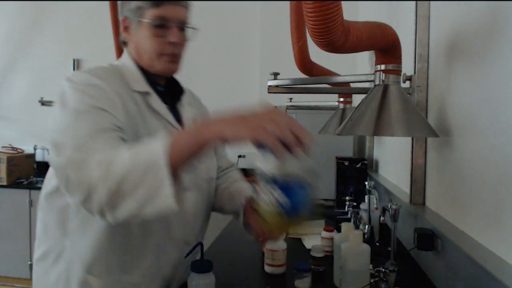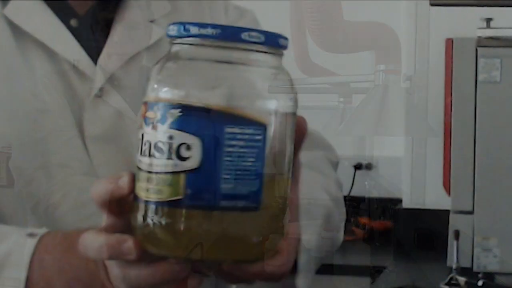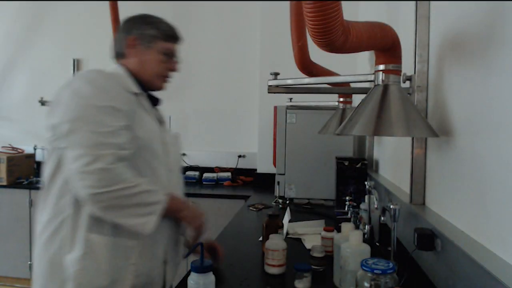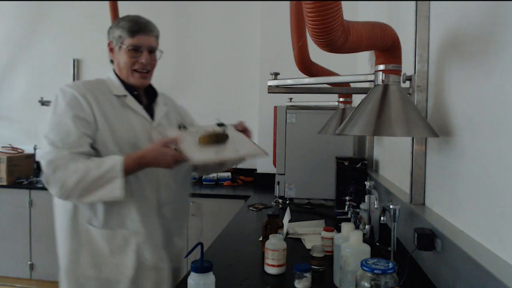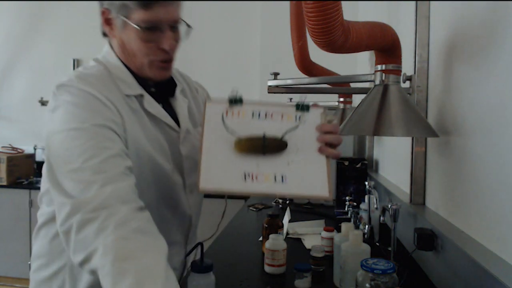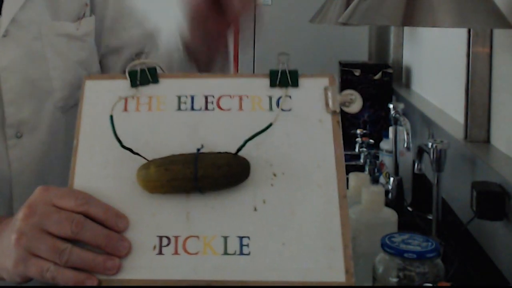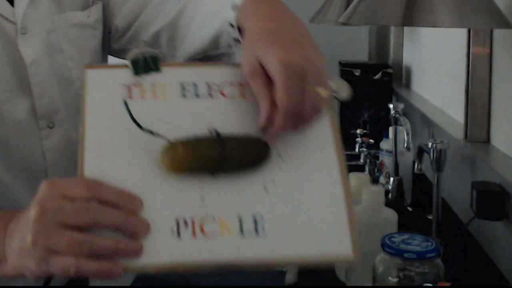Now, the last thing that we like to demonstrate today is electric pickles. Can you see the label? We have electric dill pickles. Dill pickles are prepared. I have here strapped to a piece of cardboard a pickle that I took out of the jar. I have 2 wires that are stuck into it.